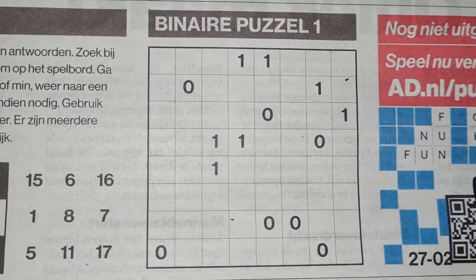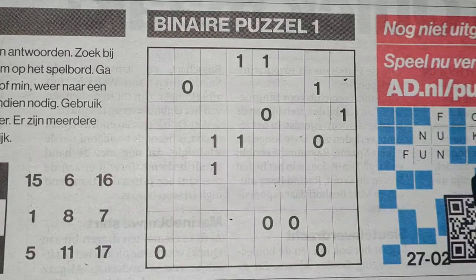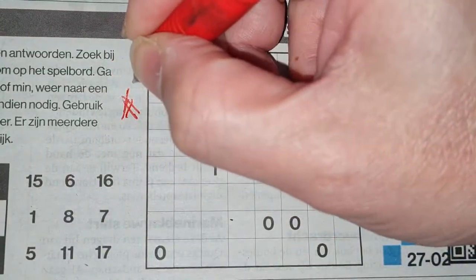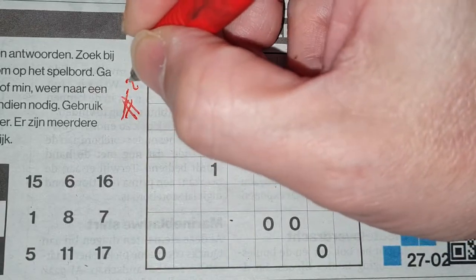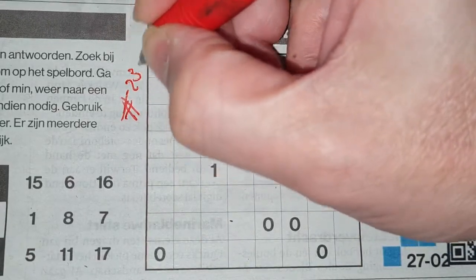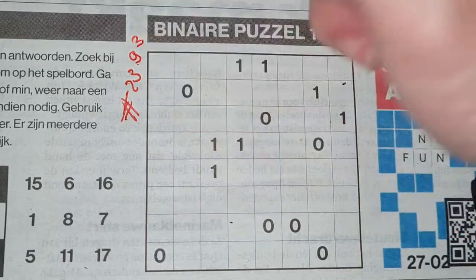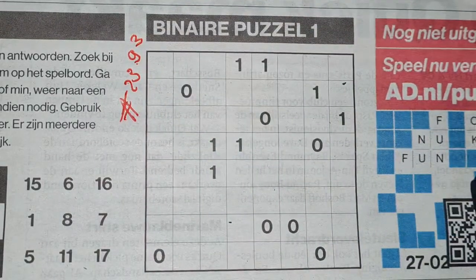Binary puzzle number 1, yes, and this one will be number 2, 3, 9, 3. All right, 2, 3, 9, 3.